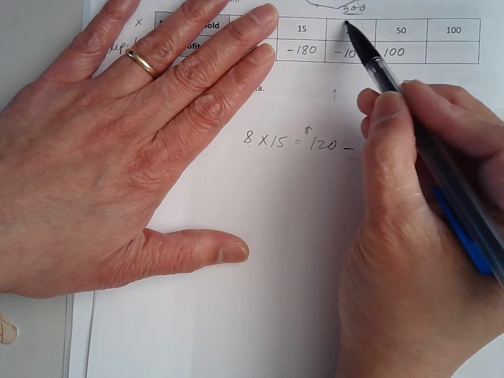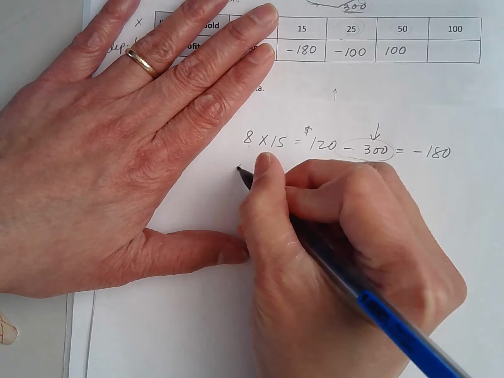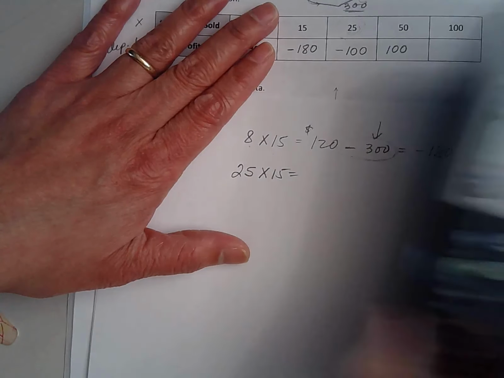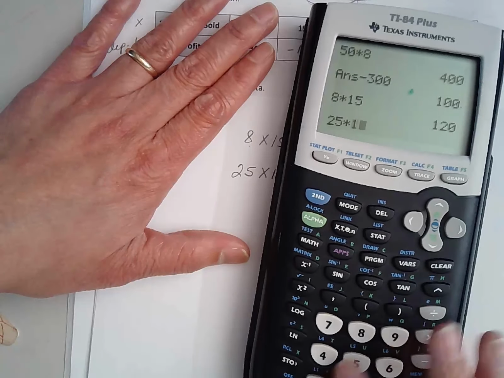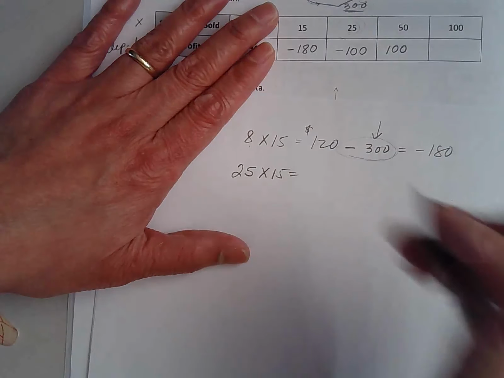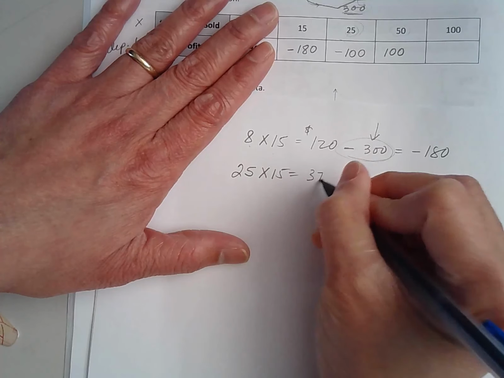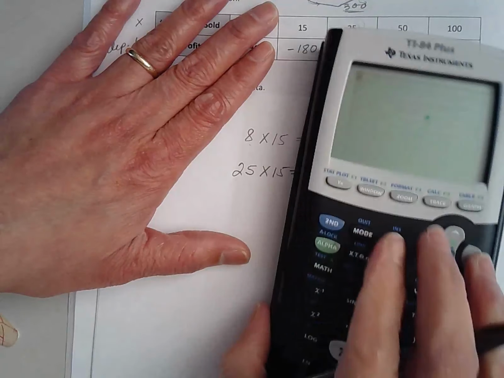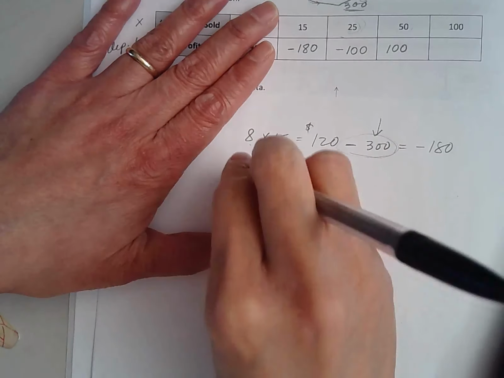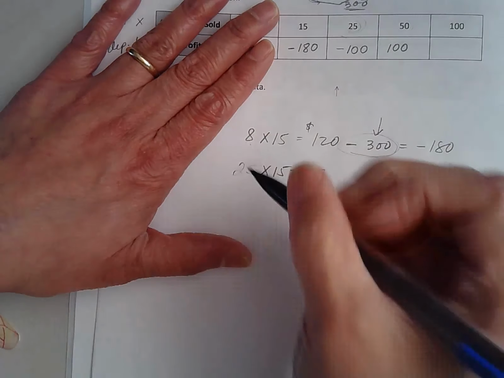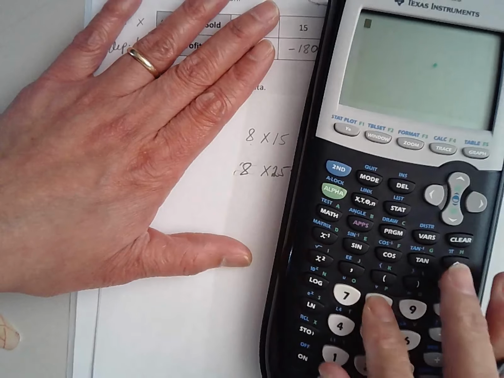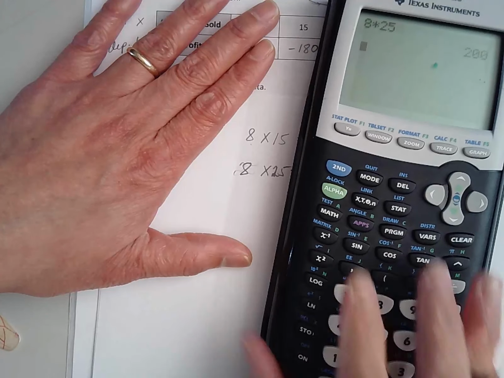Well, what if we sold 25 tickets? So 8 times 25.